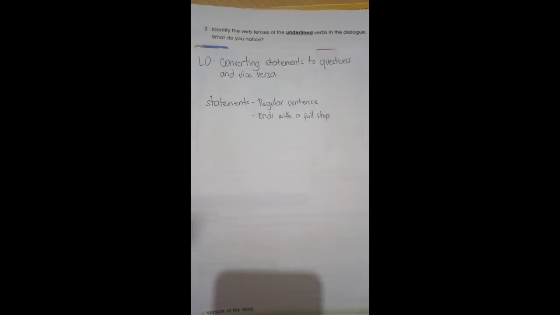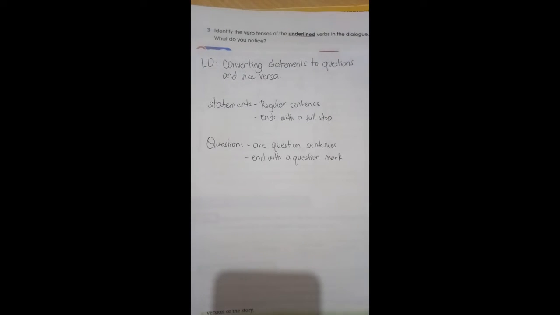Good morning, M4. In today's lesson, our lesson objective is converting statements to questions and vice versa. Vice versa means the other way around, converting questions to statements. Statements are regular sentences and they end with a full stop. So that's a statement. And the questions, of course, are question sentences and they end with a question mark. We had a similar activity about this before, and I am just going to give you examples and explain your activity so that you know what to do. Okay, so better listen properly because next I will be explaining your activity.